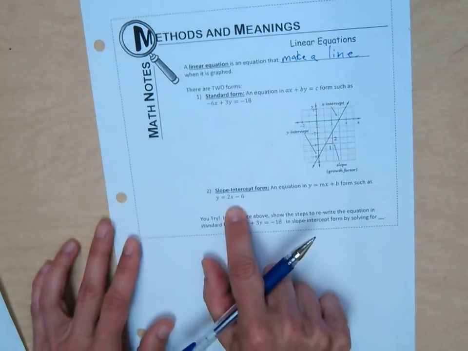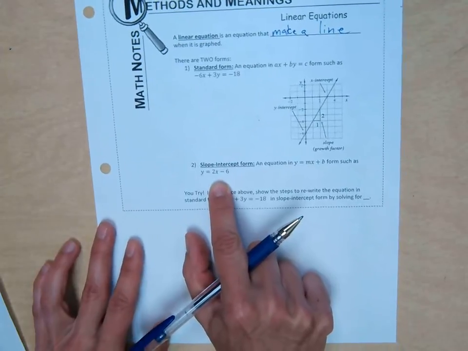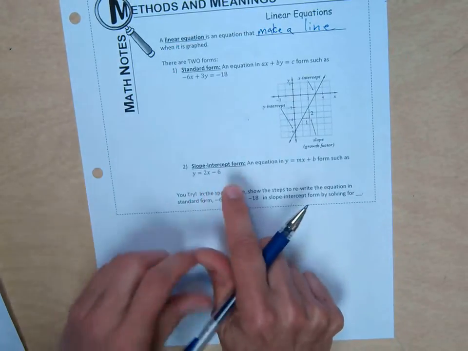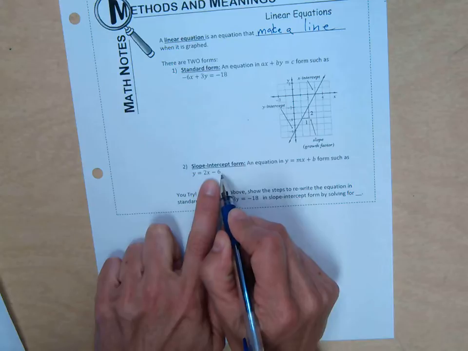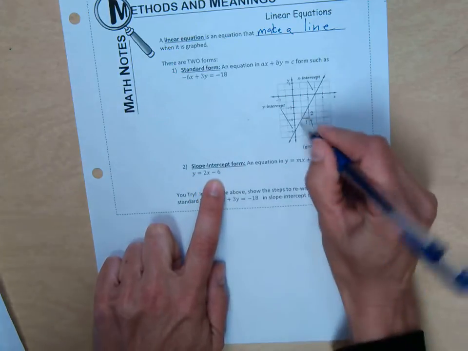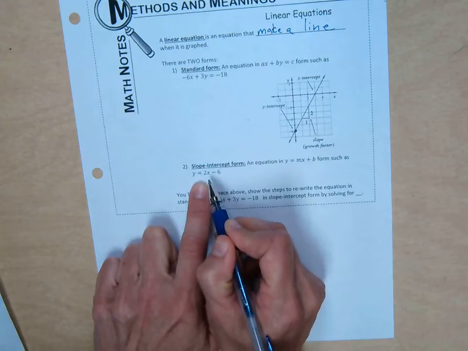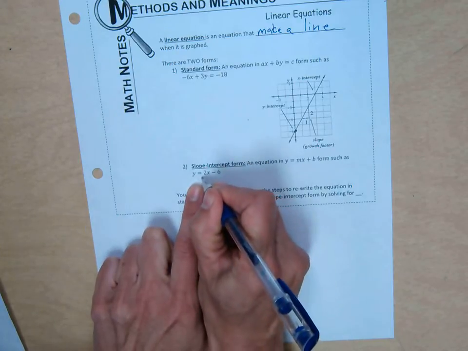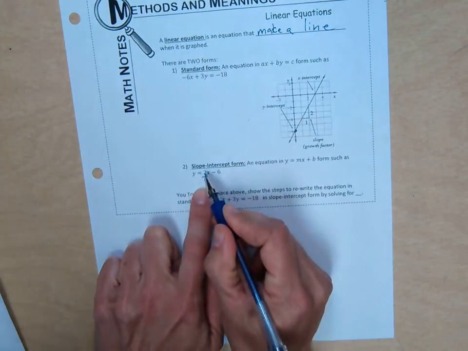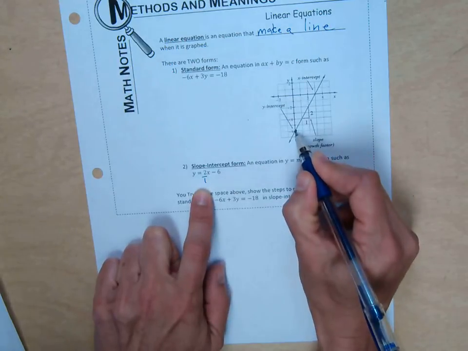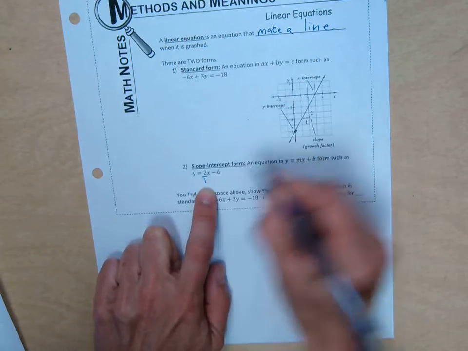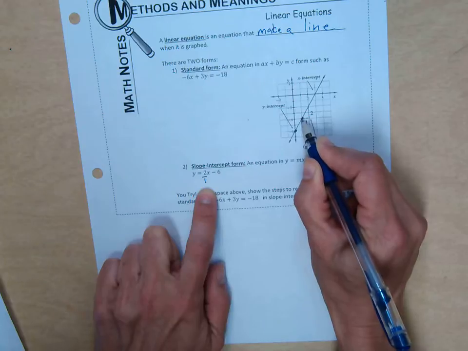When it's already in slope-intercept form, the advantage is that it's pretty easy to graph. So you can start with the y-intercept of -6, which is right here, that point. And then you can use the slope of 2, which you can make into a fraction, and do the rise over run from here. So from the y-intercept, you would go up 2 and to the right 1.